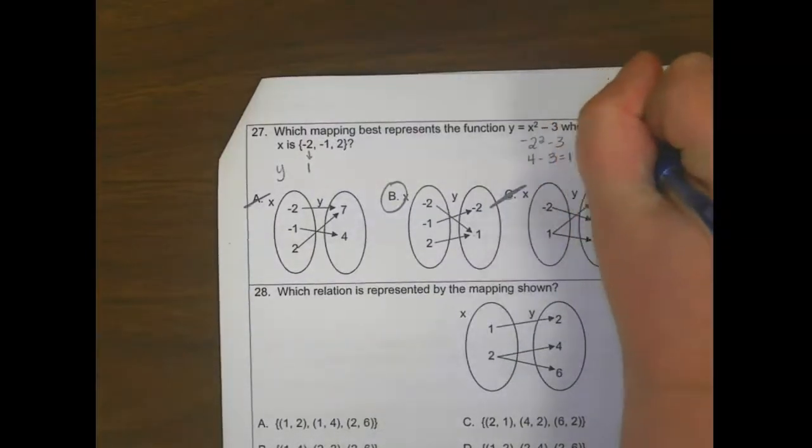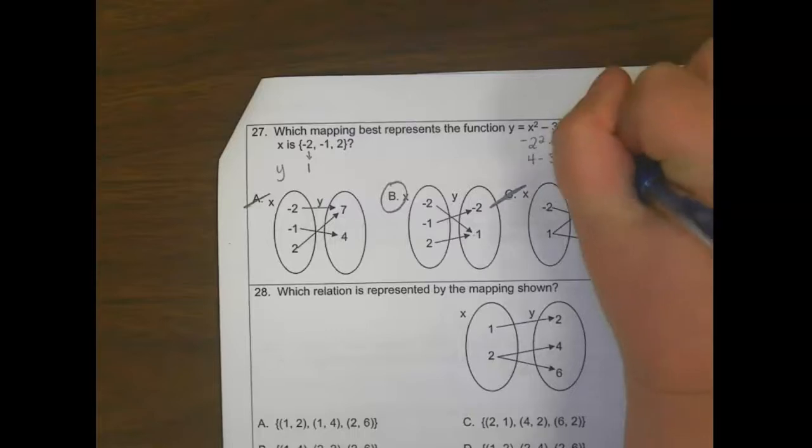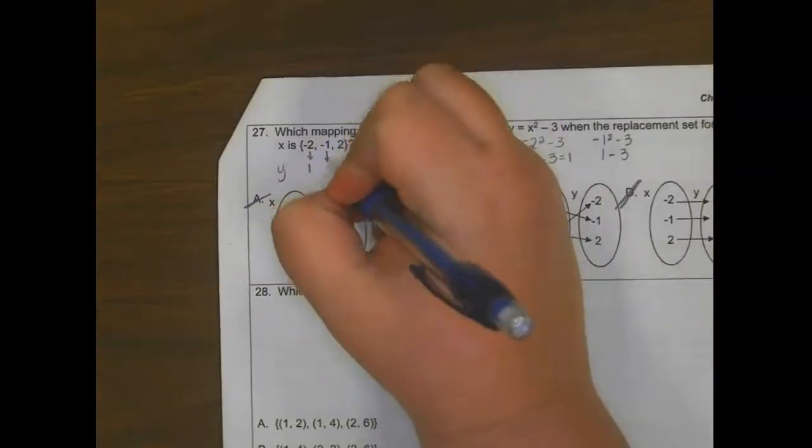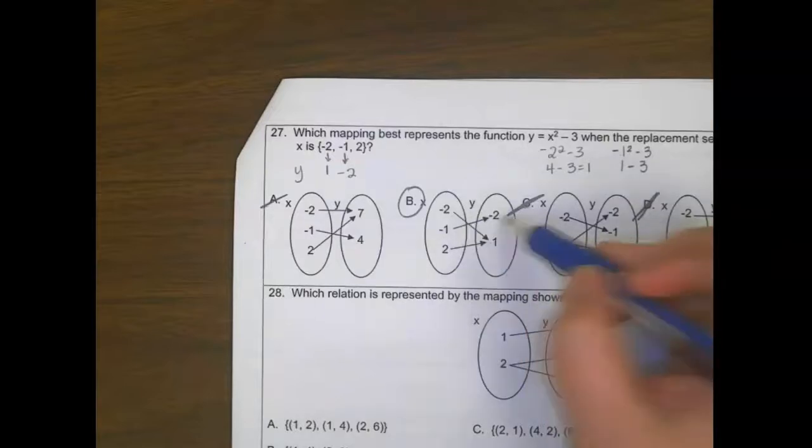Negative 1 squared minus 3. Negative 1 squared is 1. 1 minus 3 is negative 2. So partnered with my negative 1 is a negative 2. Very good.